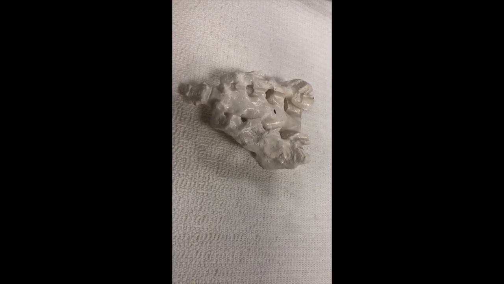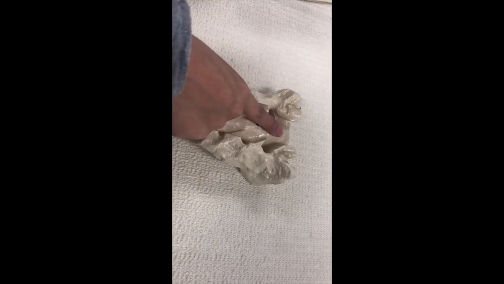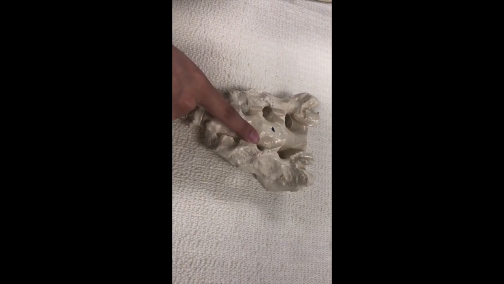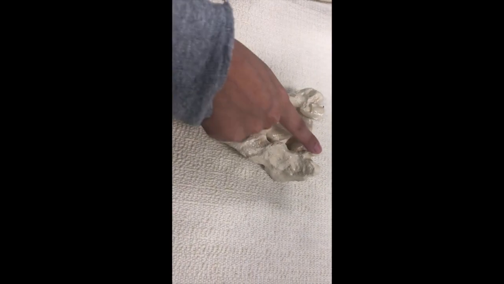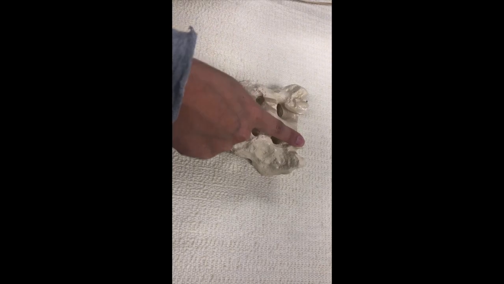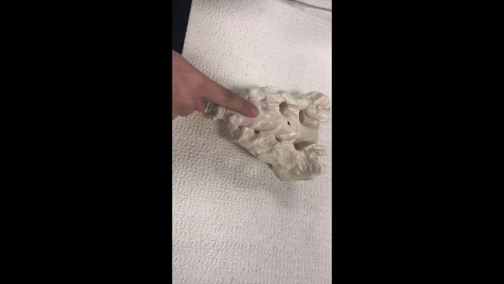Shown below is the sacrum. You're going to have your sacral canal, your sacral foramina, your superior articular process and facet. Your ridges are your median sacral crest and your sacral hiatus.